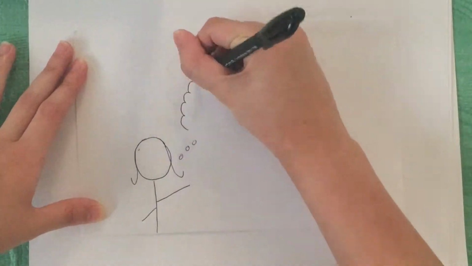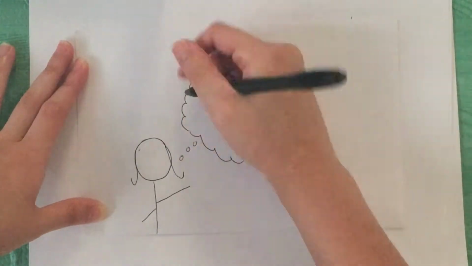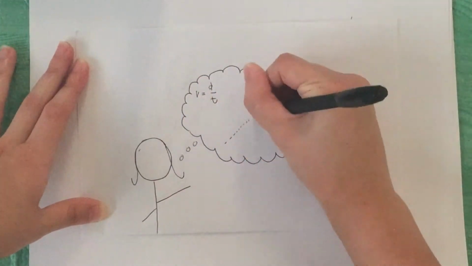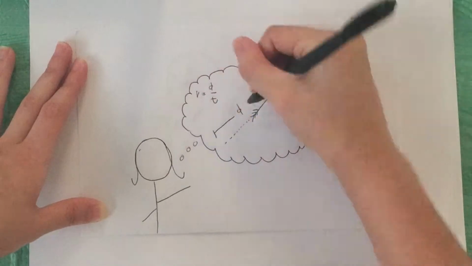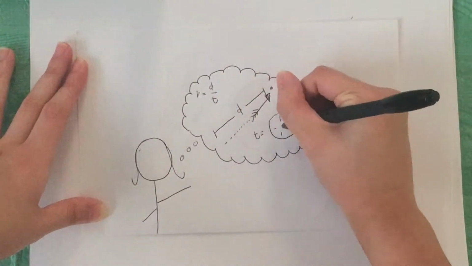Velocity is distance divided by time. So all you have to do is find the total distance the arrow traveled and divide that number by the total time it took for the arrow to reach that distance.